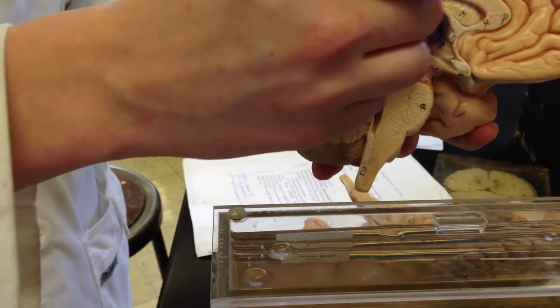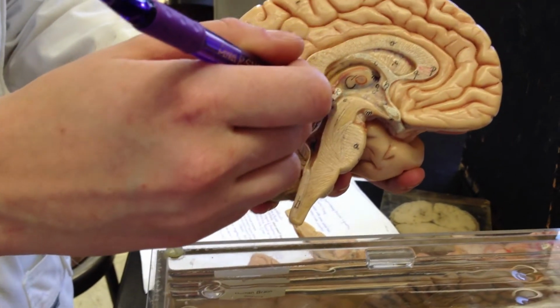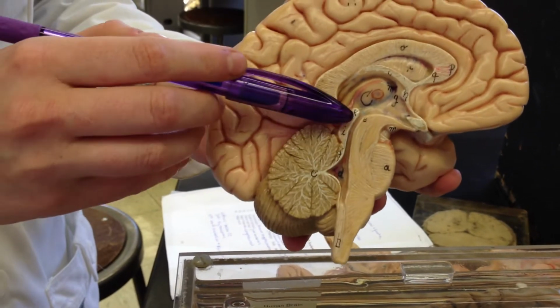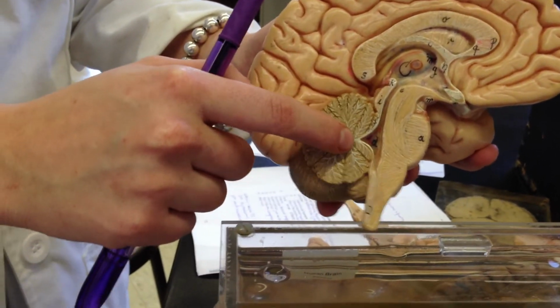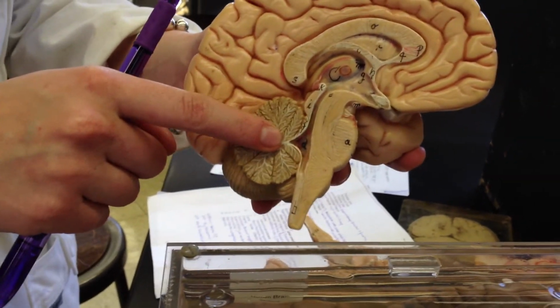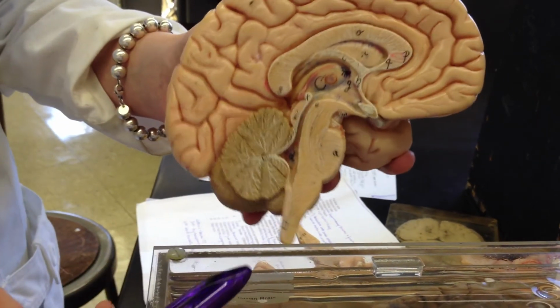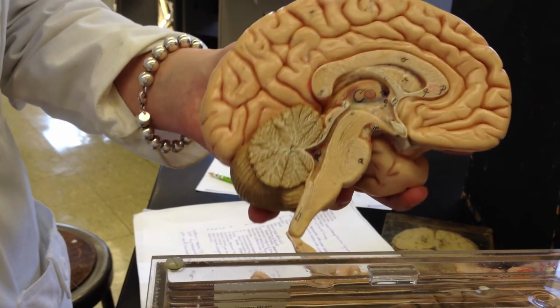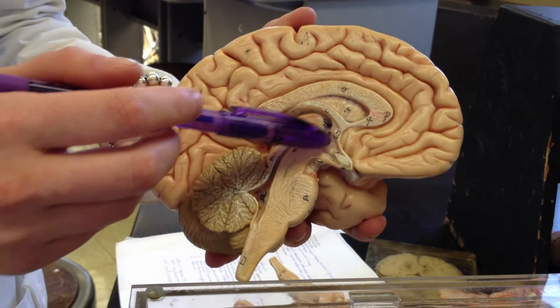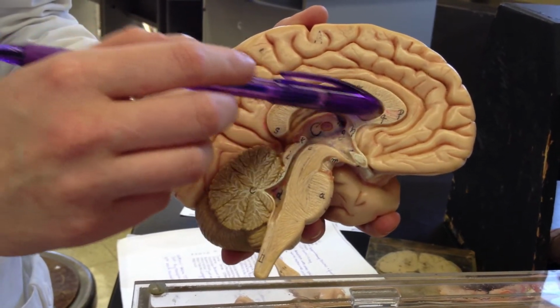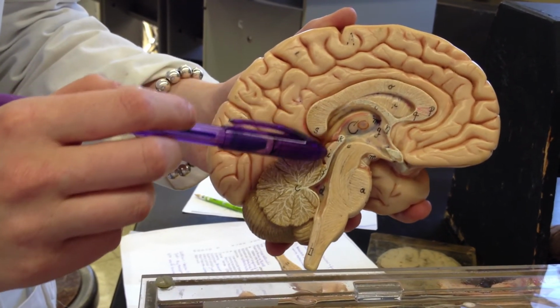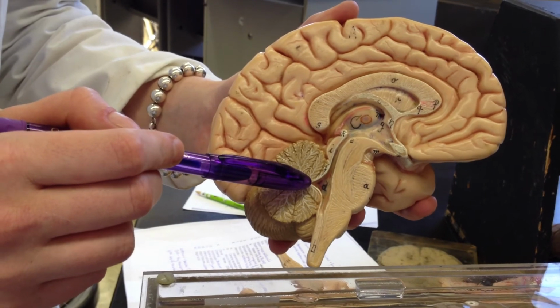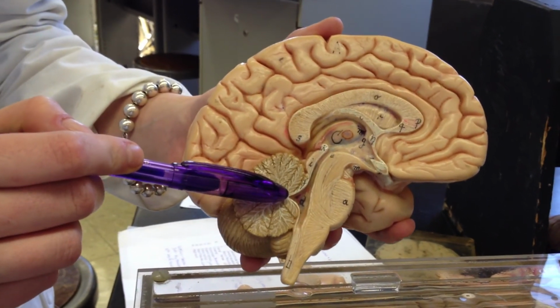And then it would drain through the cerebral aqueduct, which would be right there, that opening, into the fourth ventricle. This area, this triangle-like thing, is the fourth ventricle, and then it will drain from there into the brain stem. So, as you can see, that would be about the lateral ventricle, third ventricle, cerebral aqueduct, and the fourth ventricle. And you're done.